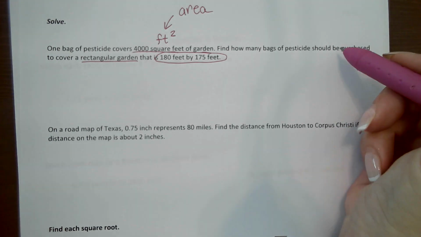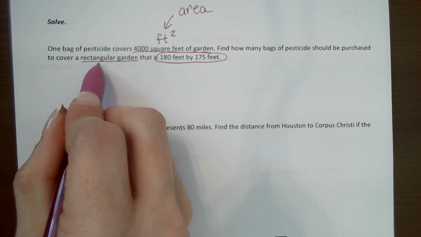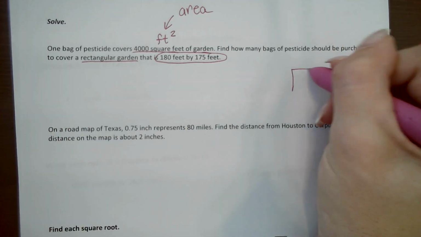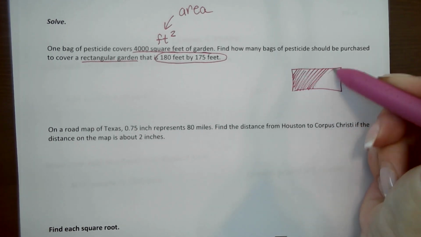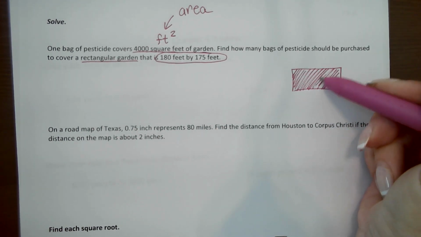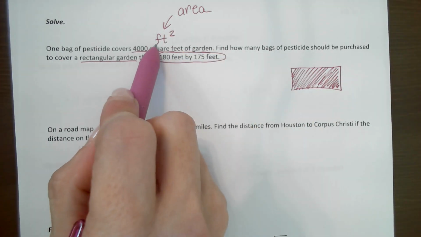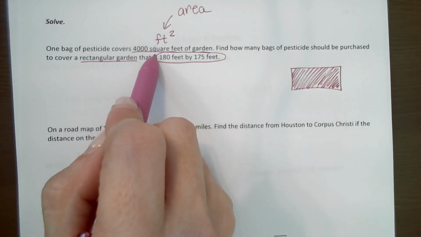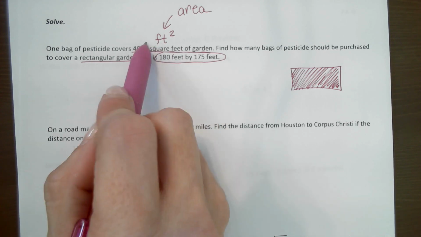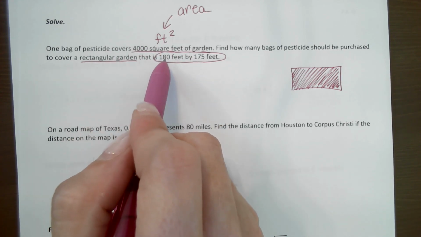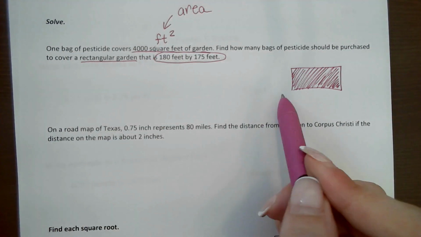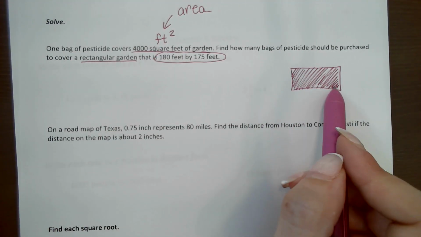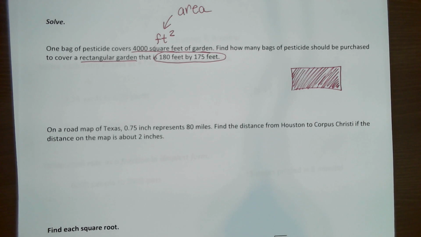Now, because we're covering a rectangular garden, here's our garden, we need to cover all of the grass and flowers in the garden. So that's area. My other clue that I needed to find the area was that they said square feet. So before I can set up my proportion, since this measurement is already in square feet, I need to find my area so that I can compare square feet to square feet.